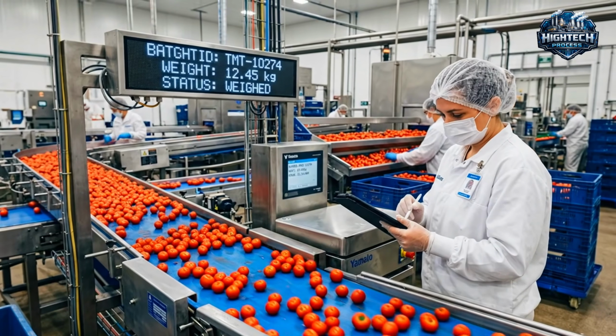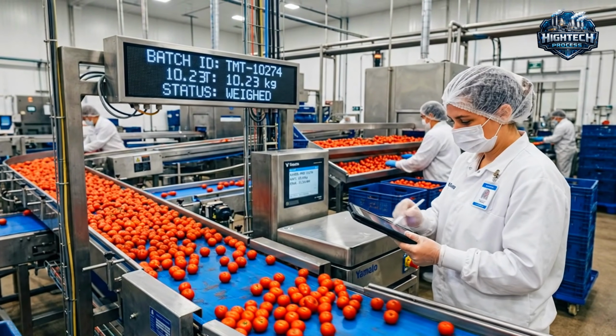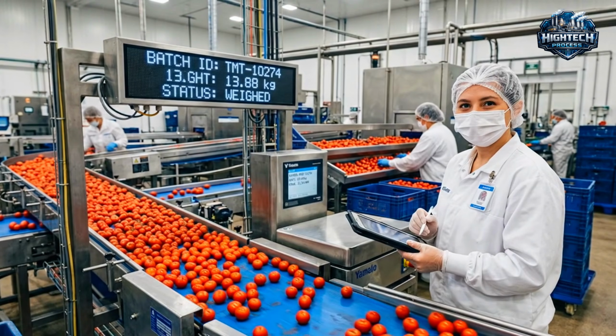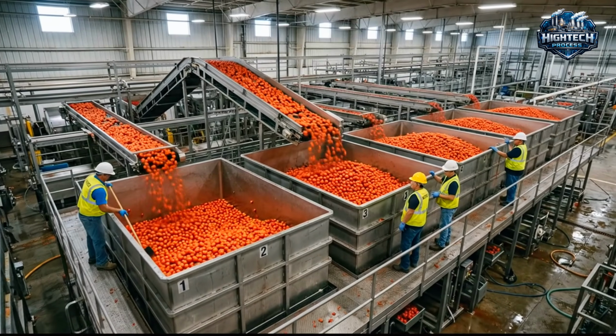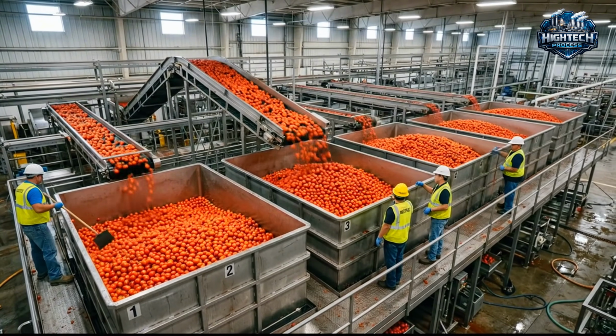Weight 12.45 kilograms confirmed. Checking the batch ID. Status is weighed. Moving to the next item. Keep an eye on the level in silo 3. Looks steady, no issues here.